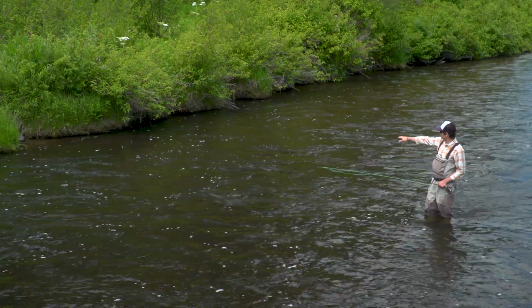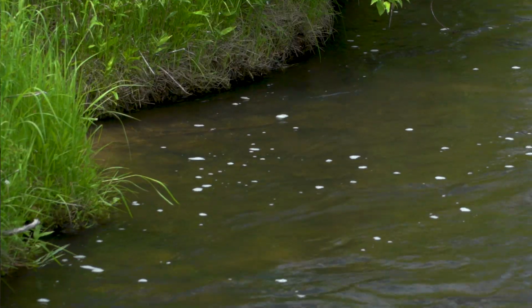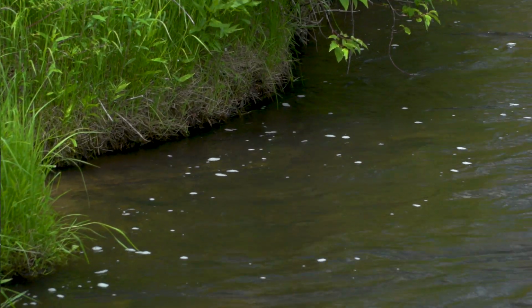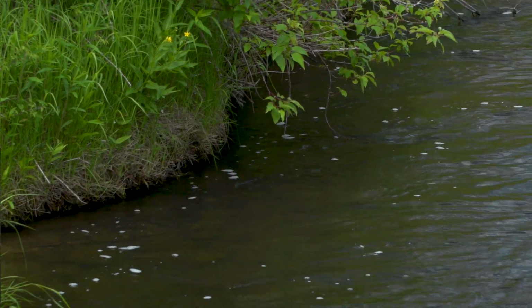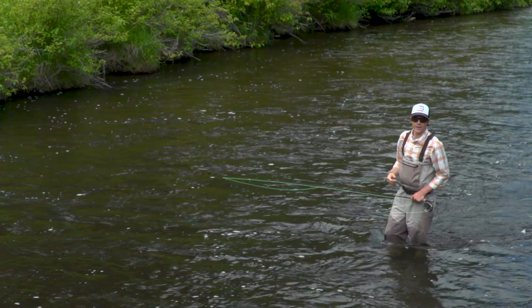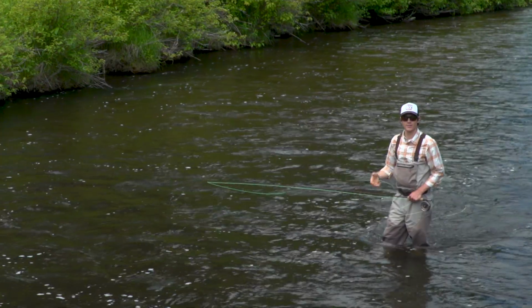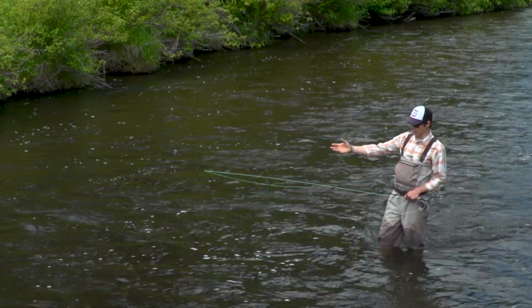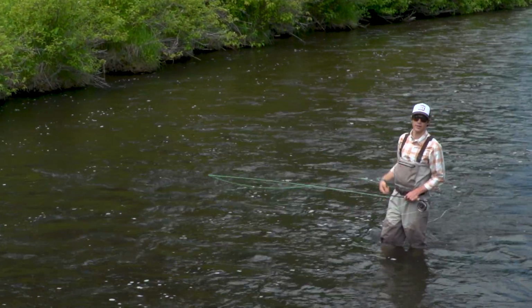And actually my favorite feature of this spot is there's a bubble line running right along shore. You can kind of see those bubbles running right along the deepest, most undercut portion of that bank. And anytime you see a bubble line in a stream, that's an indication that anything floating on the surface of the river might concentrate in that area.